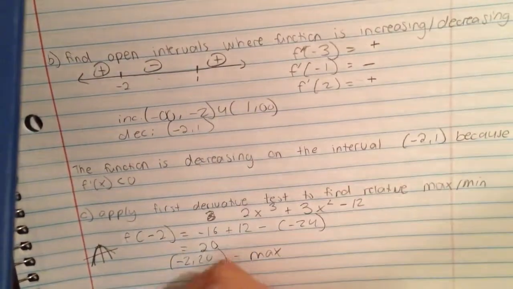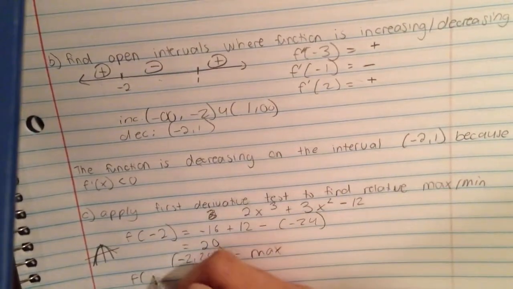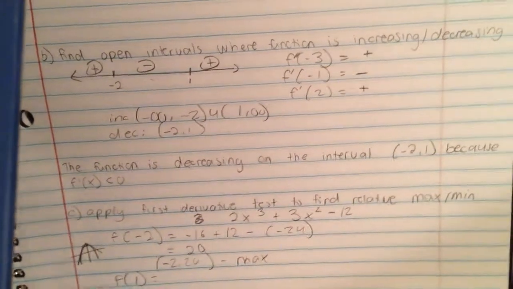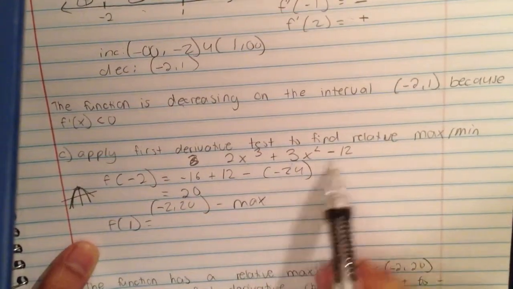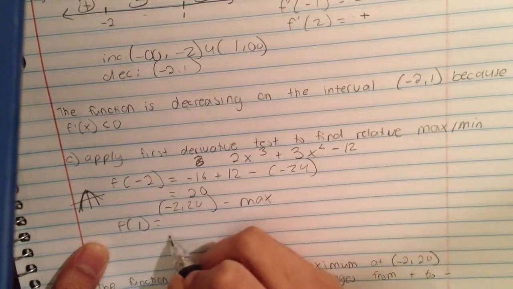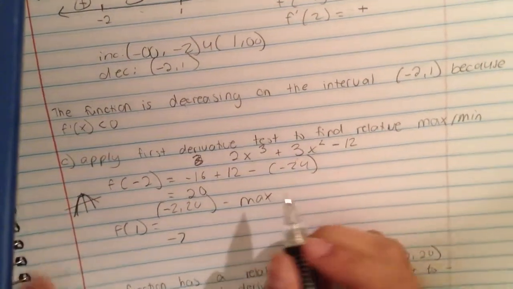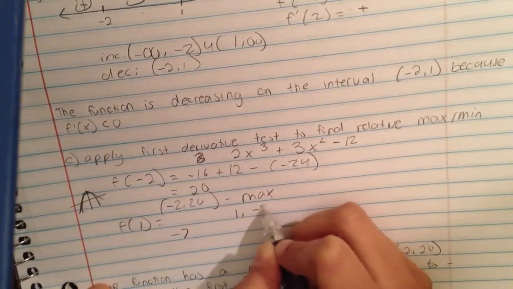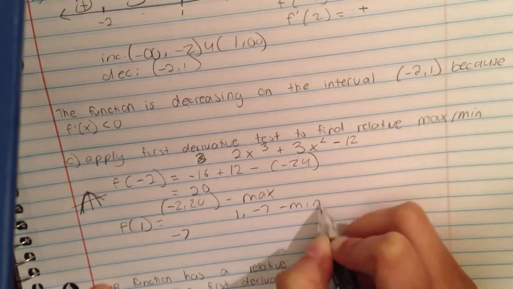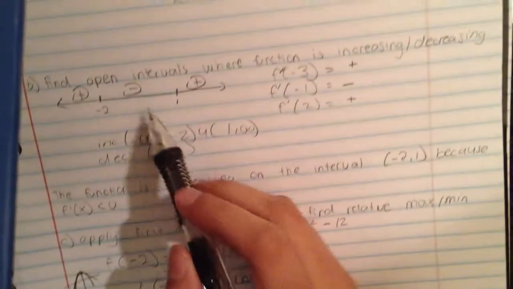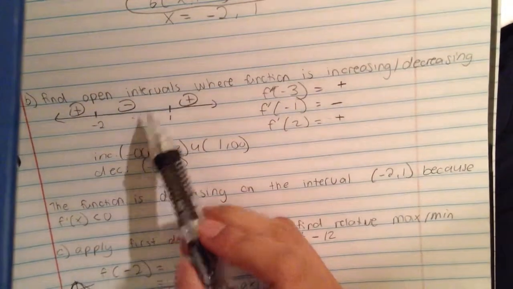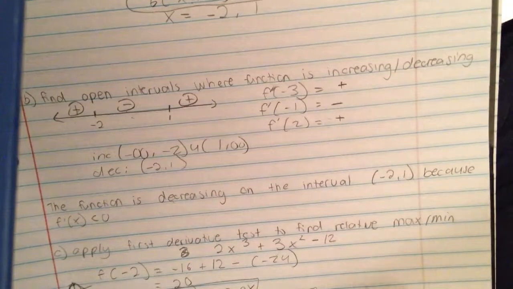For the minimum, you can substitute f of 1. And if you plug that in, it'd be 2 plus 3 is 5 minus 12 equals -7. So the minimum is 1, -7. And you can know this because the derivative changes from negative to positive at that point.